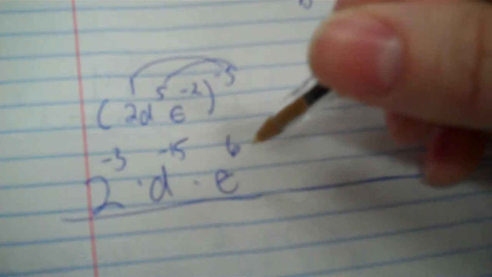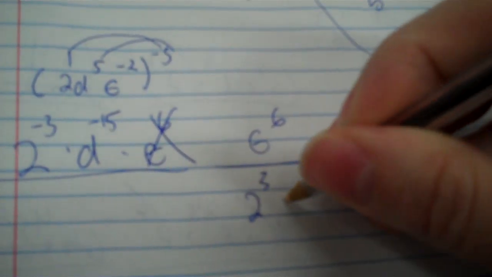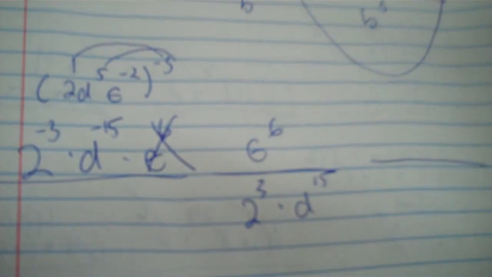Now, you need to carry the e to the 6 straight over because it has a positive power, but then these two go here, so we can rewrite them as positive exponents. Okay, the only one I can simplify is the 2 to the 3rd. Okay, so 2 times 2 times 2 would be 8. And you have e to the 6th and d to the 15th.